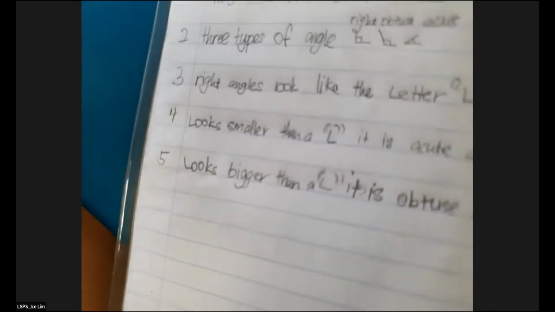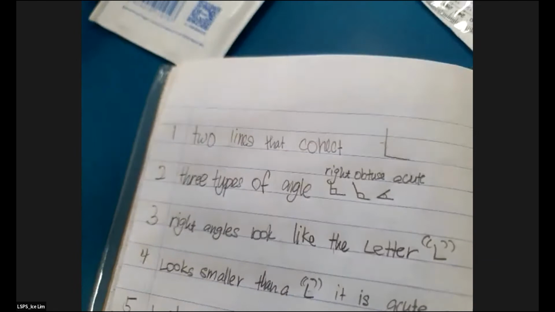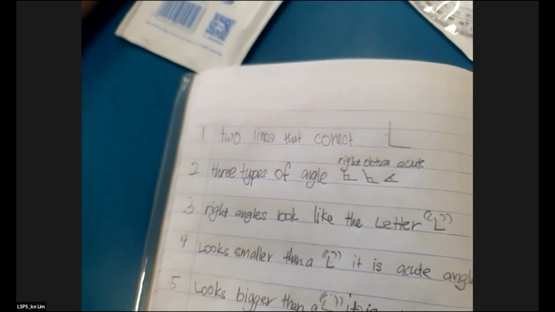Oh, okay, Zahir has one here. It says here, 2 lines that connect. Okay, 2 lines that connect. Does it form an angle? The 2 lines that connect?